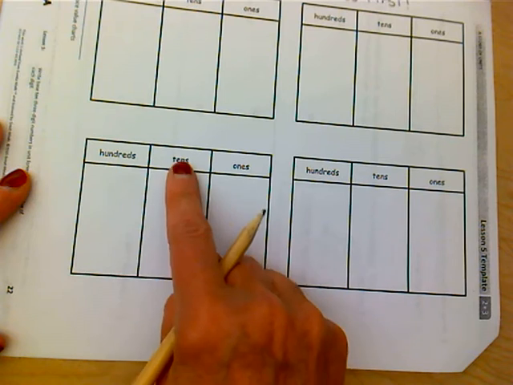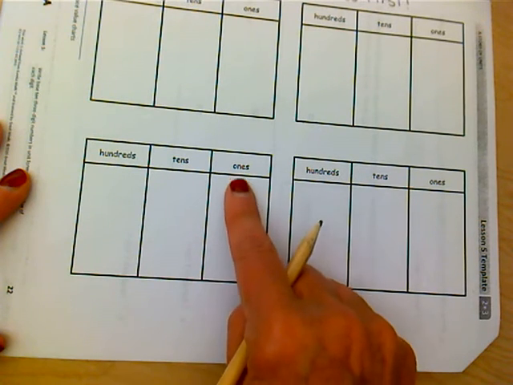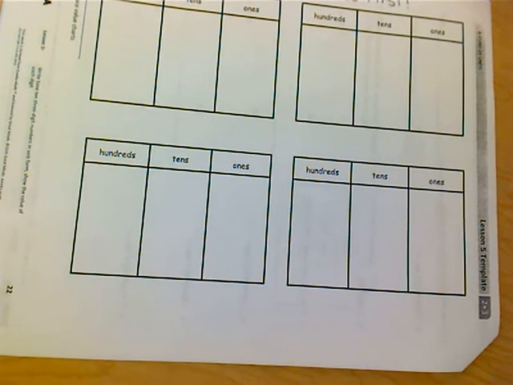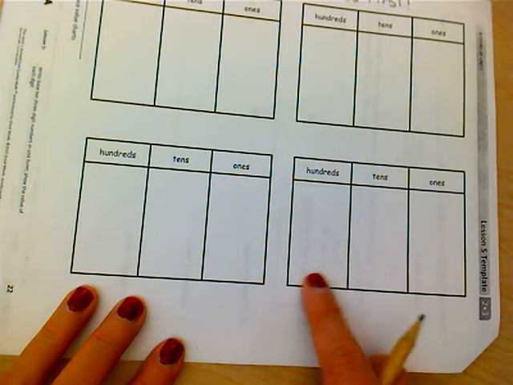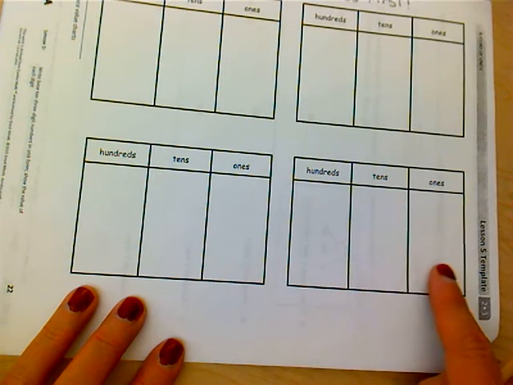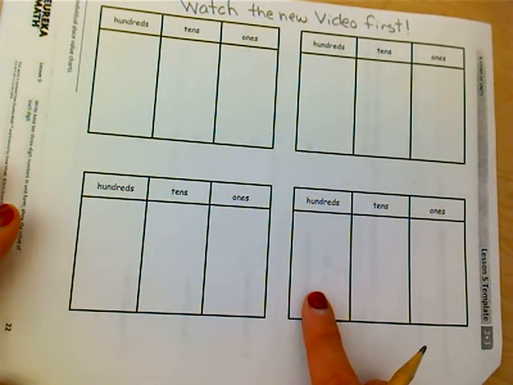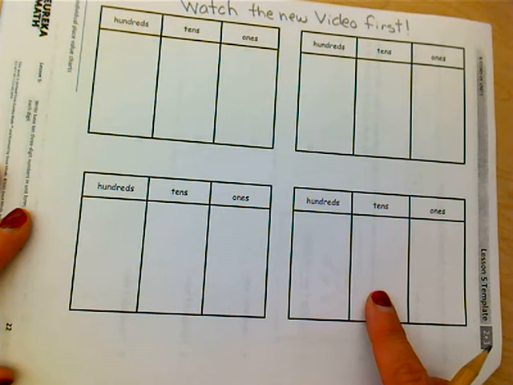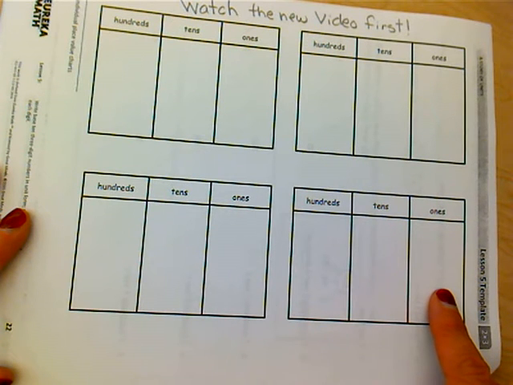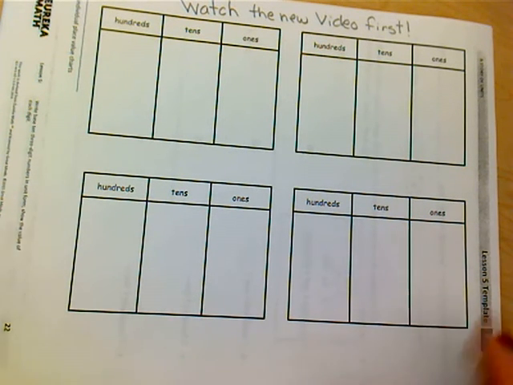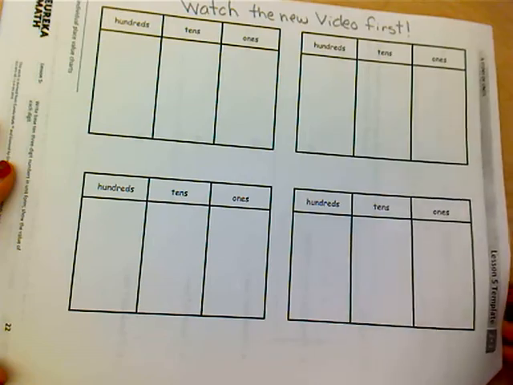And on the last one, you are going to write 6 hundreds, 4 tens, and 0 ones. So you might want to pause the video and run it back if you were not able to pick up on all those numbers.